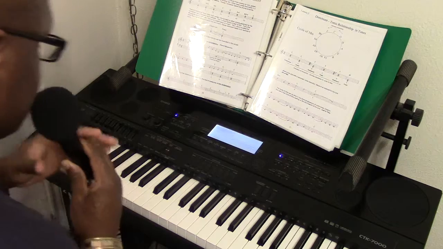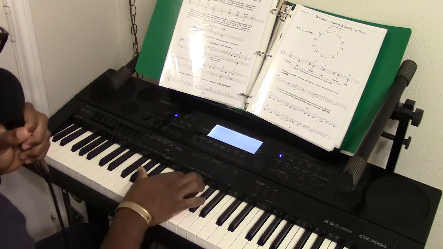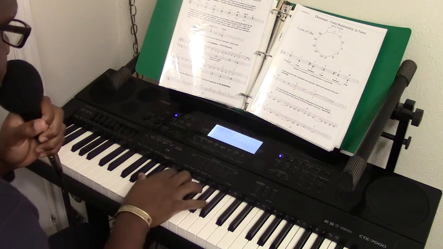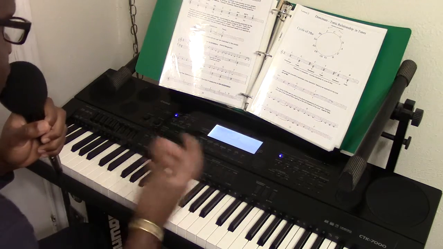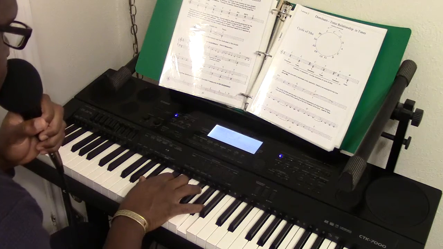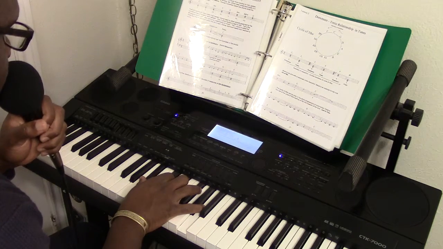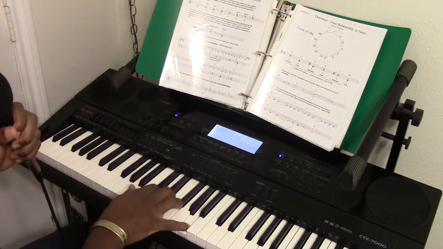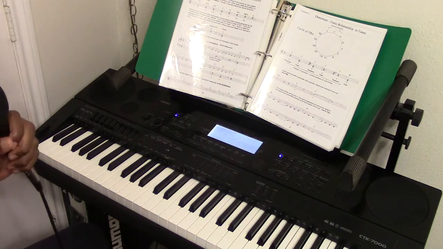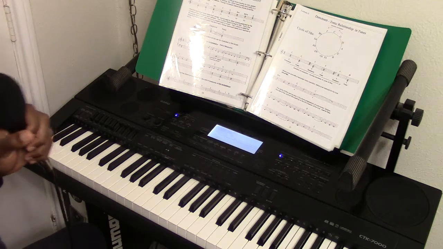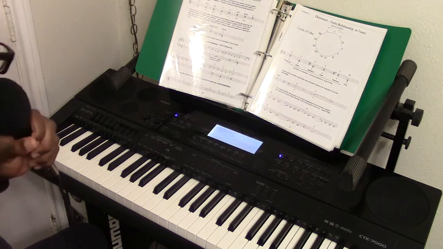Okay, so like I was saying, add both the 9th and 6th. That's the 3rd stage. All music may not require that, to add all these color notes to the chord, but sometimes you need it. So there's a tune, it was written in the 40s, I believe. It's called Killer Joe, and it goes like this.